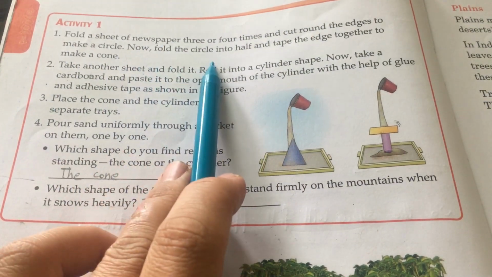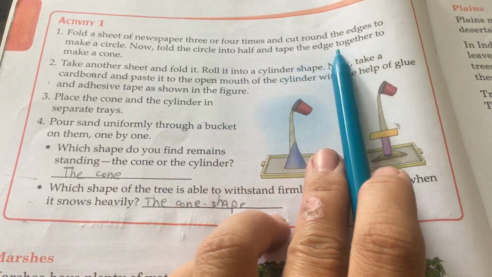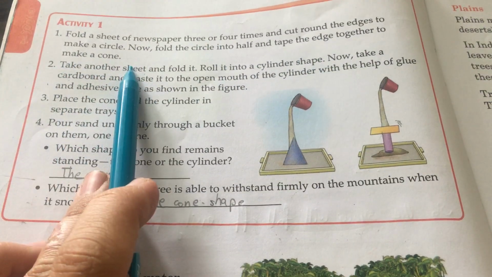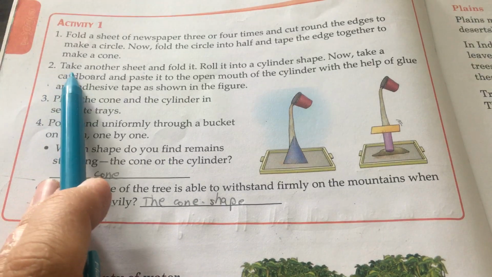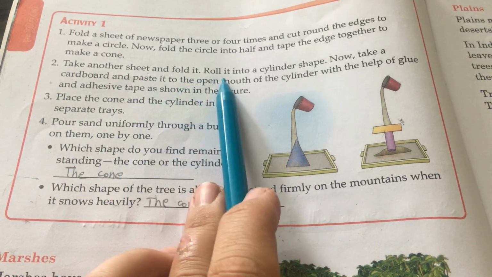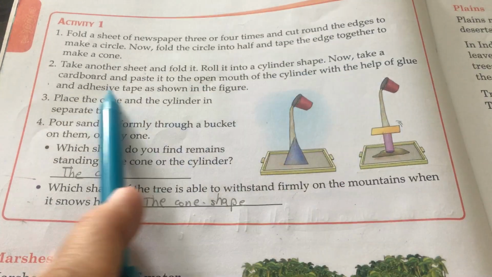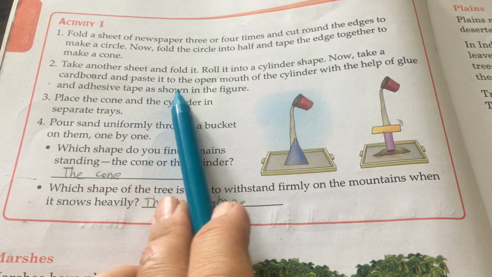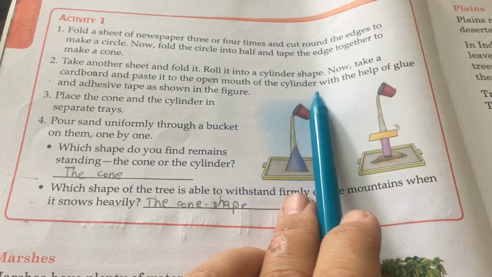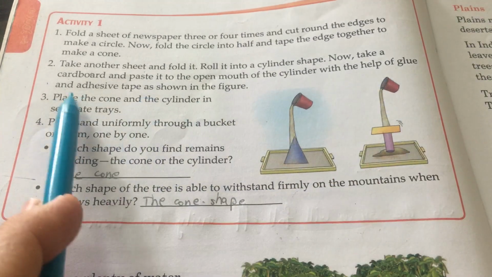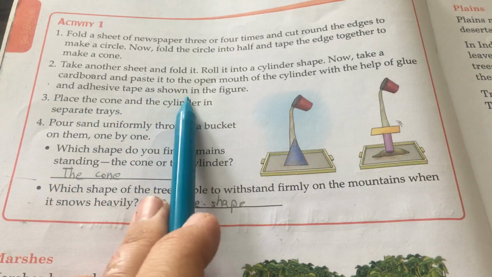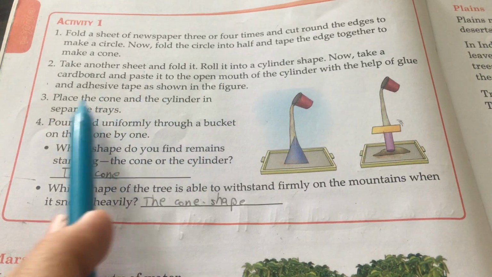Now, fold the circle into half and tape the edge together to make a cone. 2. Take another sheet and fold it. Roll it into a cylinder shape. Now, take a cardboard and paste it to the open mouth of the cylinder with the help of glue and adhesive tapes as shown in the figure.